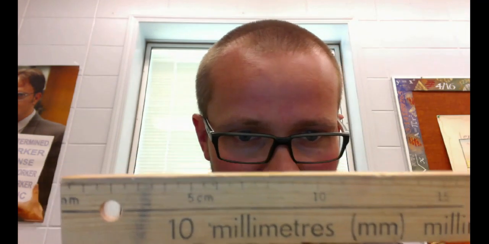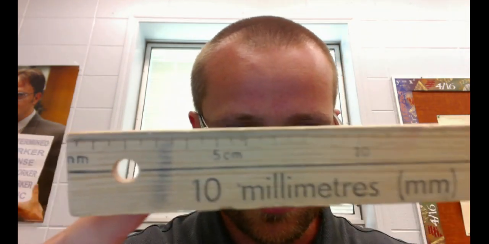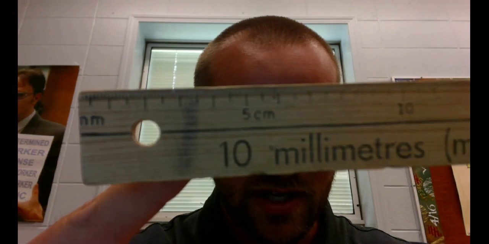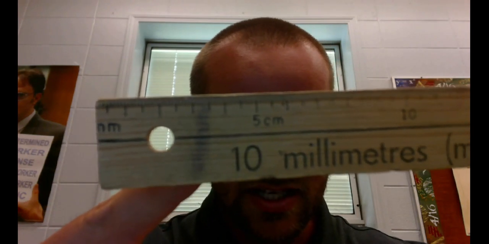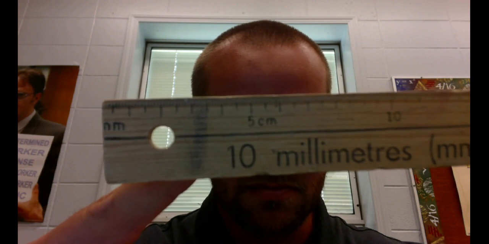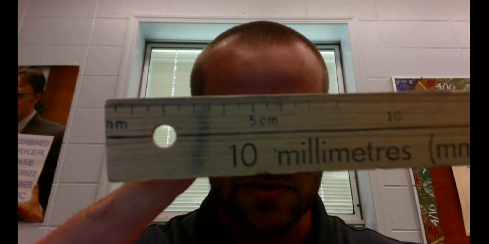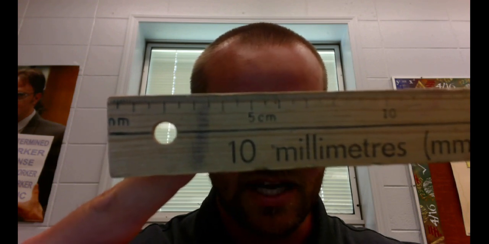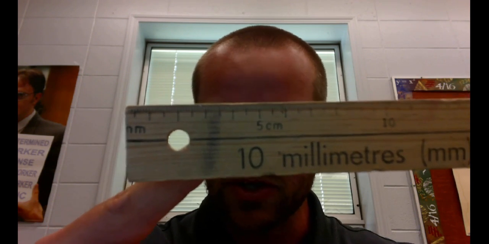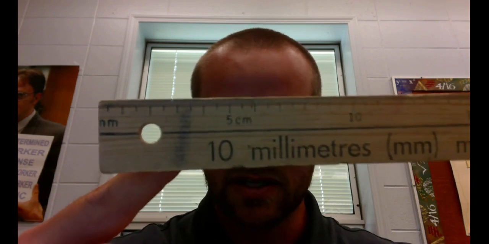If I zoom in there, it's harder than you think. Each tick here represents a millimeter. So a millimeter is going to be my precision in this case. I can't go down to 0.2 of a millimeter because I can't be really sure about that. So the precision doesn't really follow through.